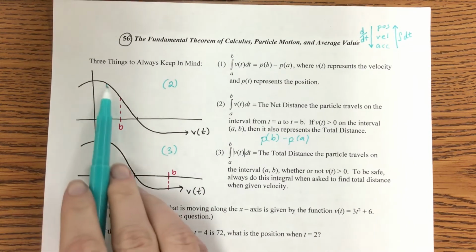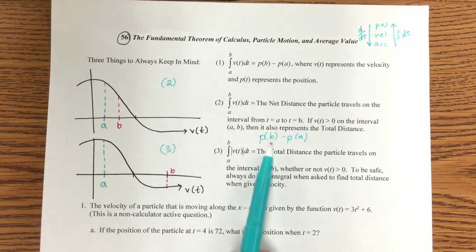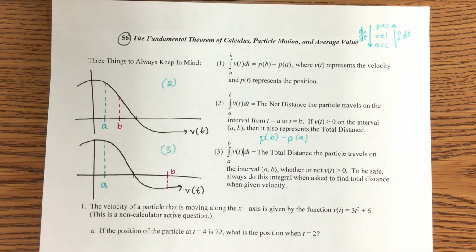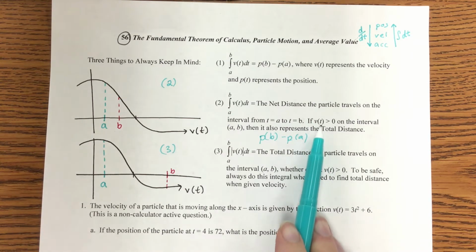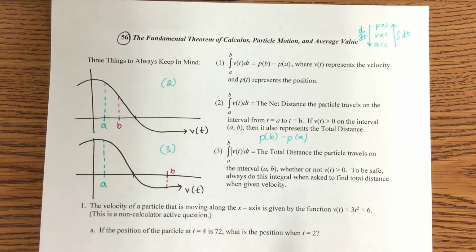Since we are traveling right this whole time and we're not switching back and forth, really we just need to find P of B minus P of A, and we're done. We found the net distance. It also happens to be the total distance because the velocity is greater than 0 on this entire interval.